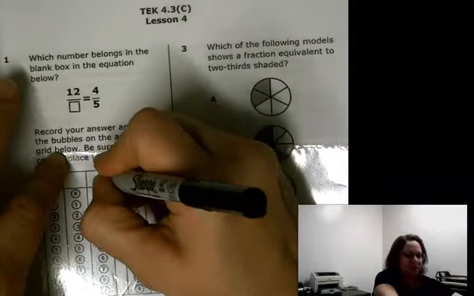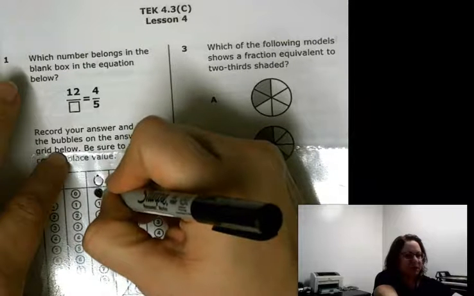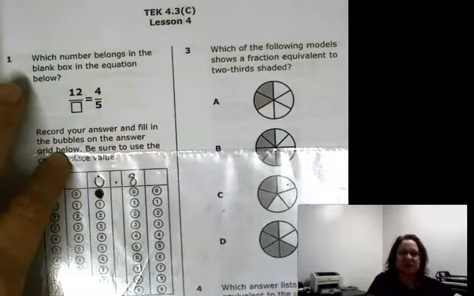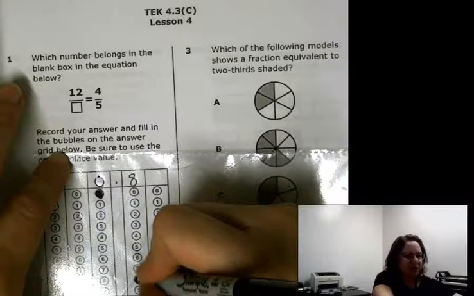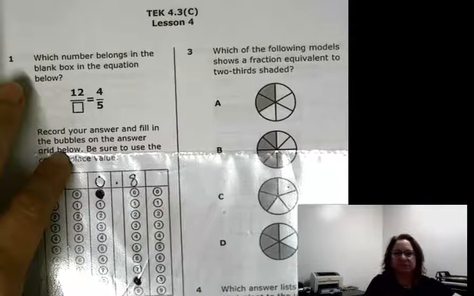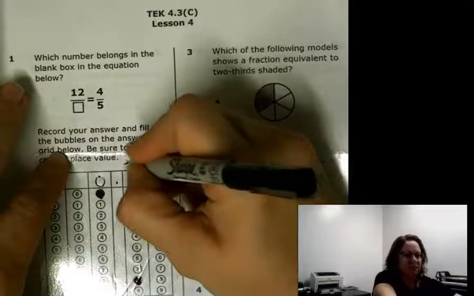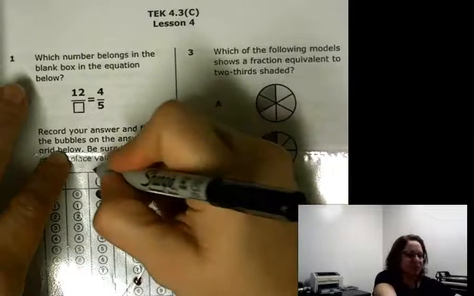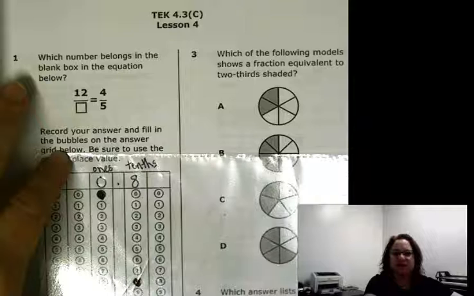So if I'm filling this in, I have 0 wholes, so I'm going to put a 0 here. And I have 8 tenths. So I'm going to bubble in the 8 here. 0 and 8 tenths. We don't have any ones, right? Okay, let's look at another one.